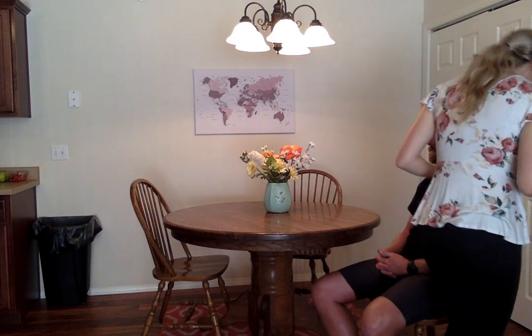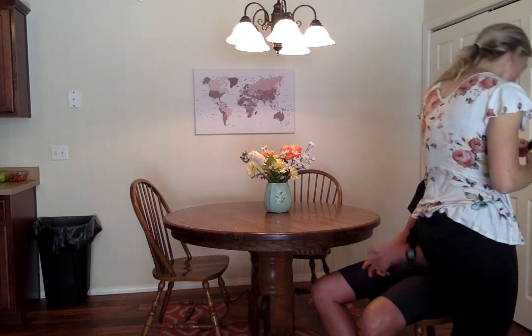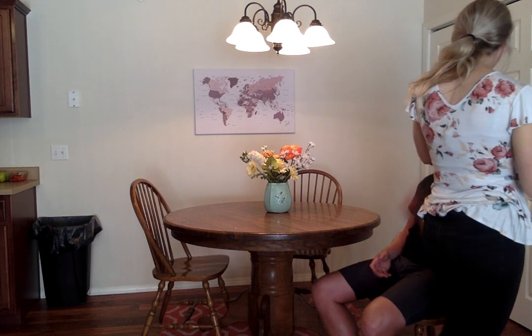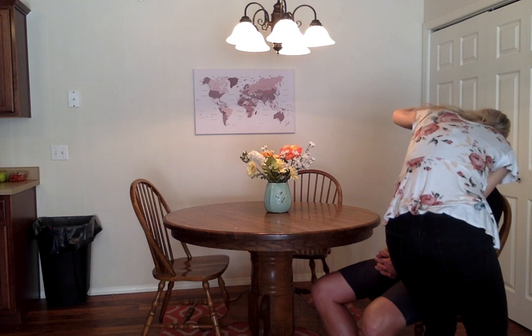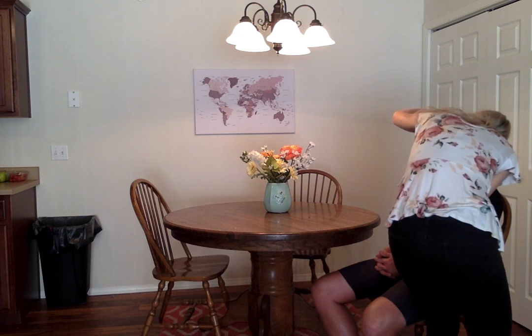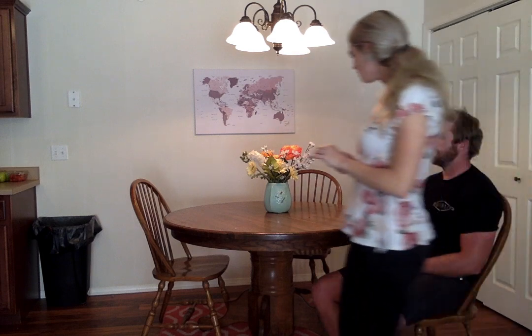I would pull the pinna up and back, and I would look at the canal, and then I would look at the tympanic membrane, making sure that it's a pearly gray, and it is. Then I would look at this side also, pulling the pinna up and back, visualizing the canal, and making sure that the tympanic membrane is a pearly gray. And it is. After the ears, I am now ready to move on to the nose.